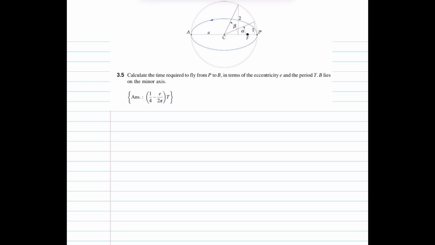So this problem states: calculate the time required to fly from point P to B, and point B is right here, and because it lies on the minor axis, it wants us to find this in terms of eccentricity and period. So what is delta t?